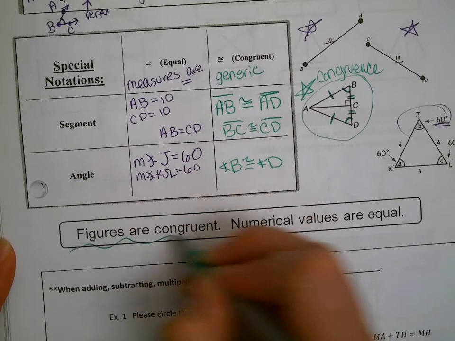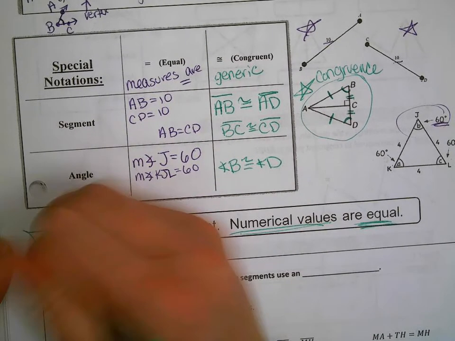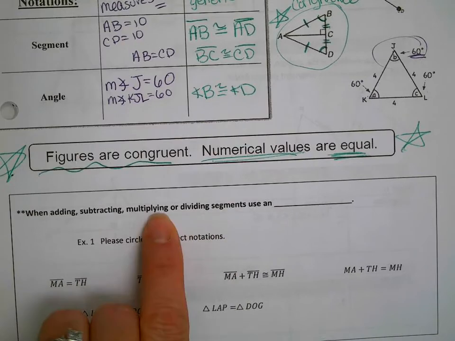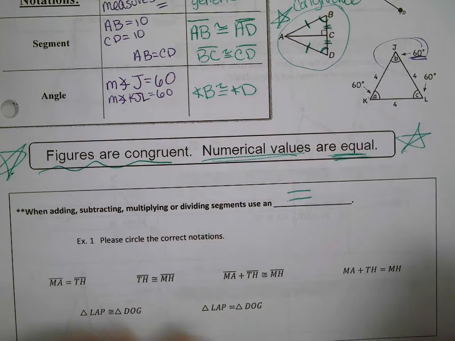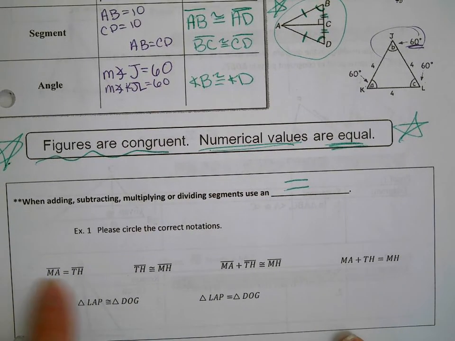Figures are congruent. Numerical values are always equal, is really what I'm trying to say. And I'm glad I put that there in print. When adding, subtracting, multiplying, or dividing segments, use an equal sign. So looking at the correct notations here, when we're doing our proofwriting, notation is important.